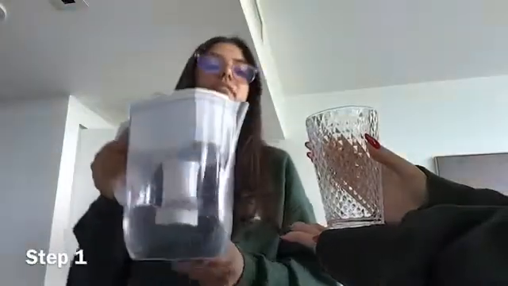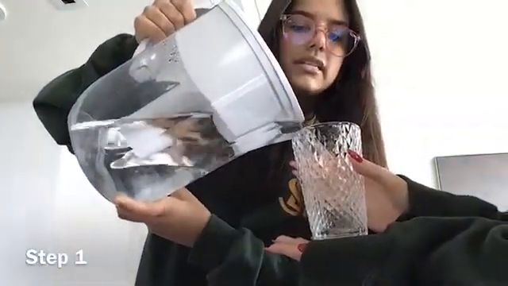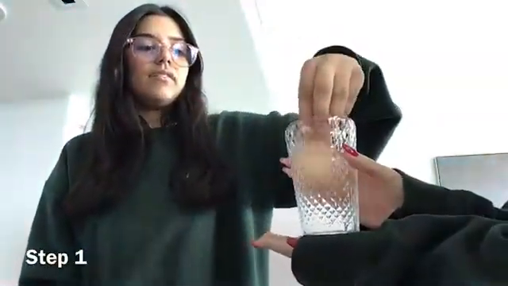Step 1. Fill a tall drinking glass about 3/4 full of water. And carefully place the egg into the cup. Notice how it sinks to the bottom. Step 2. Fill another tall drinking glass about 3/4 of the way with water.